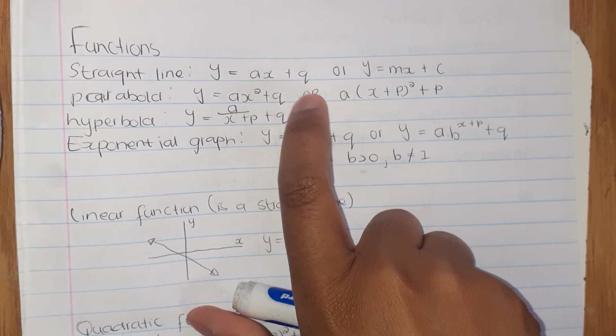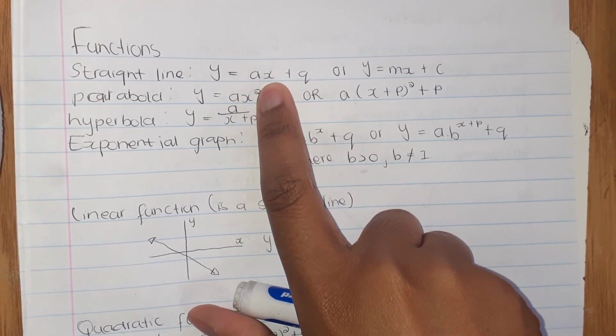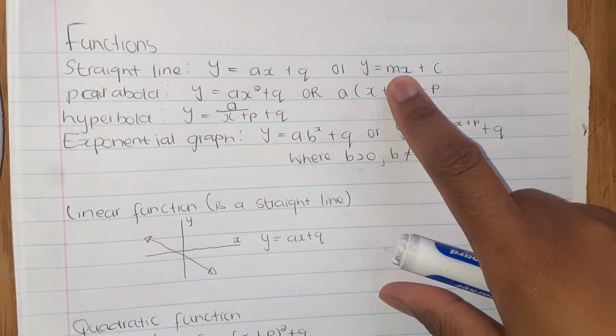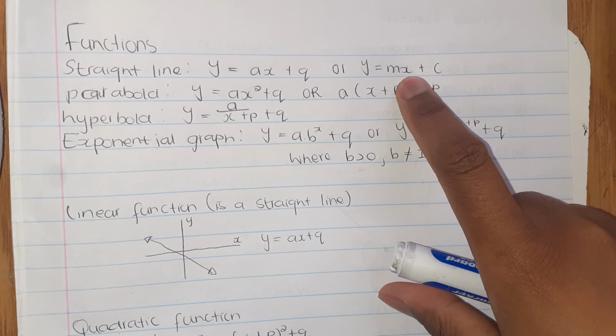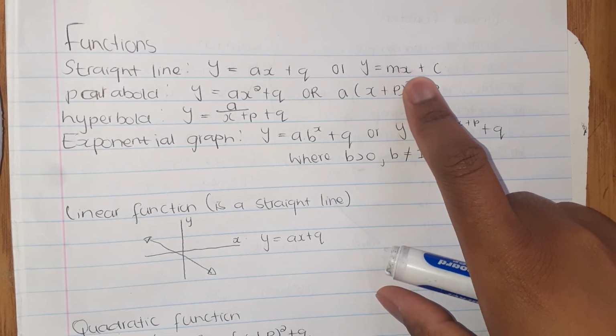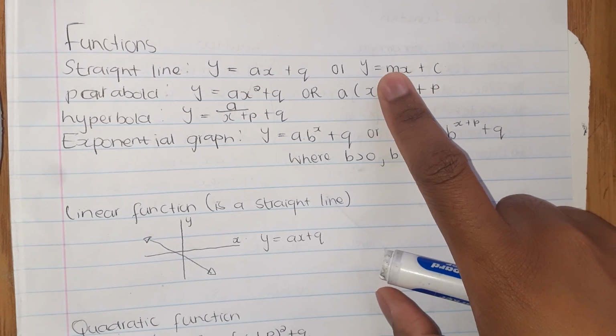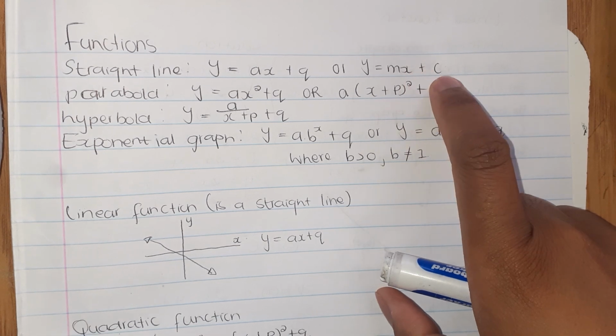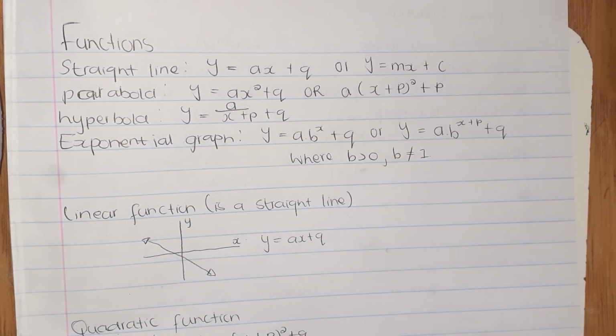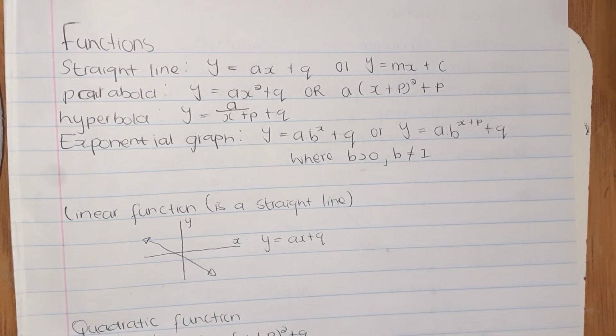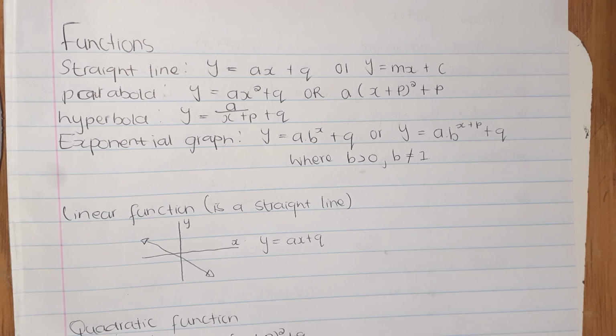Anything that is in this manner, ax plus q, or maybe 3x plus 4. Anything that is a number times x plus another number is a straight line. Even when you plot the x coordinates and the y coordinates, you will get a straight line.